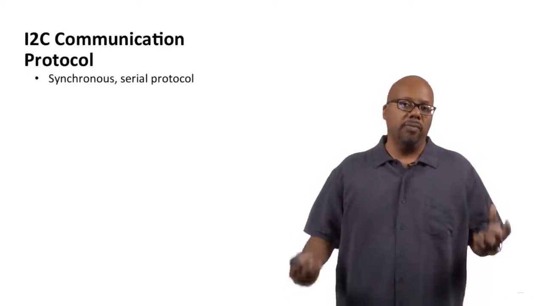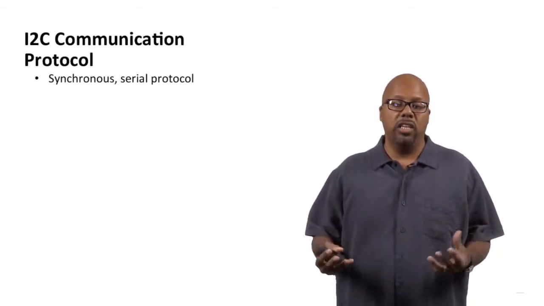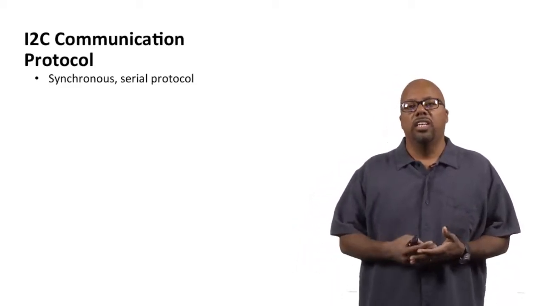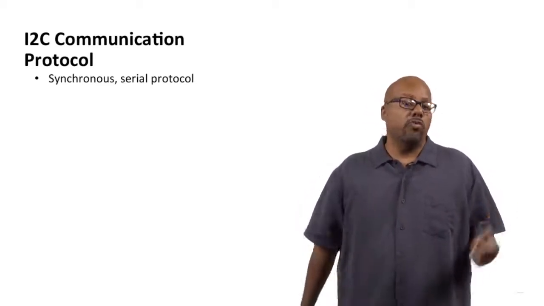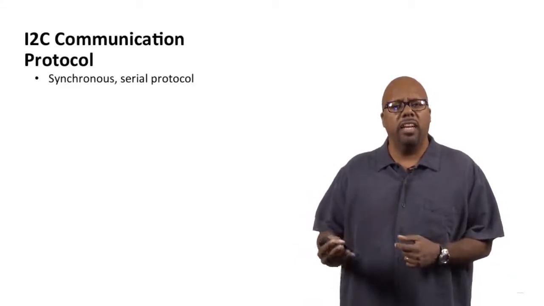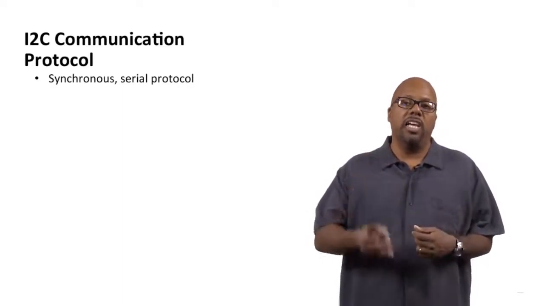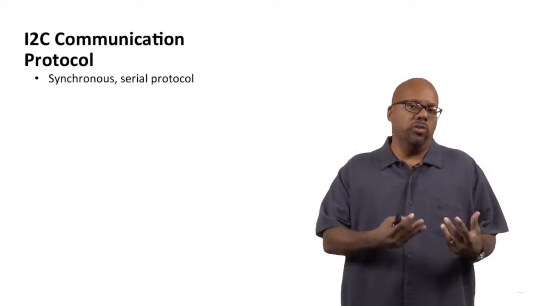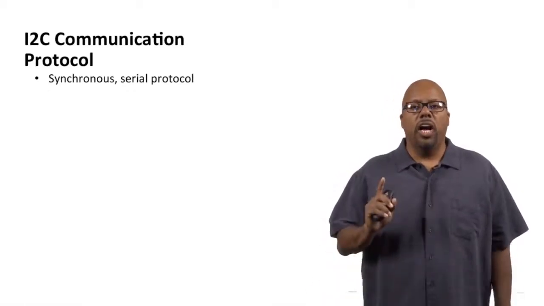What that means is that if there are 2 communicating entities, 2 integrated circuits, talking over I2C, they need to share the same clock so that they can synchronize with each other. Based on the clock, the receiver knows when the sender is going to be sending data. They need to share the same clock so they can be timed correctly, so the receiver knows when to read the bus, and the sender knows when to write. So it's a synchronous protocol.